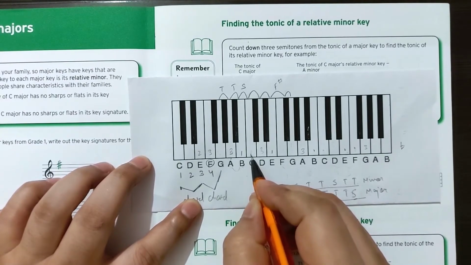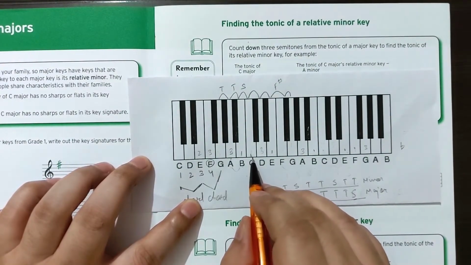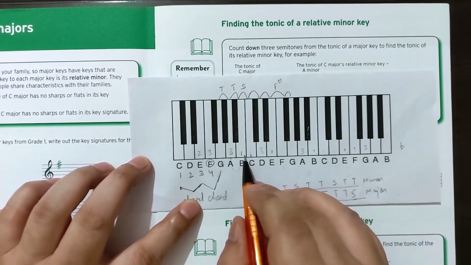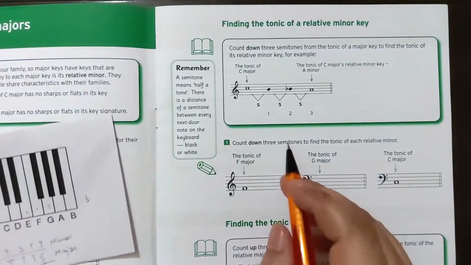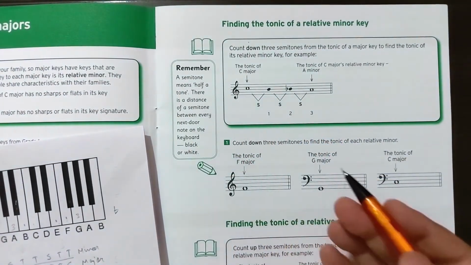If you count from here 1 2 3 4, that will be wrong. So make sure you don't do that. Okay, only 3 semitones from the next step. So I hope you understood how to find out your relative minor keys.